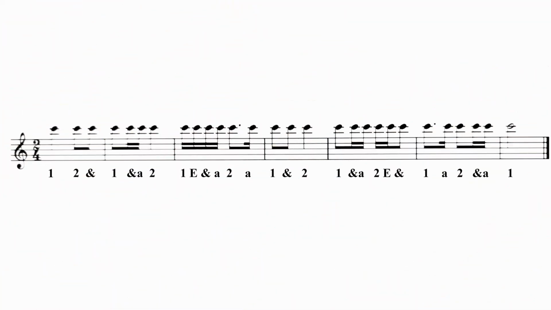1, 2, and 1 and a 2. 1 E and a 2. A 1 and 2 breath. 1 and a 2 E and 1, a 2 and a 1. 1, 2 and 1 and a 2. 1 E and a 2, a 1 and 2. 1 and a 2 E and 1, a 2 and a 1.